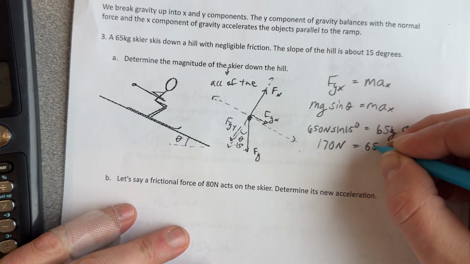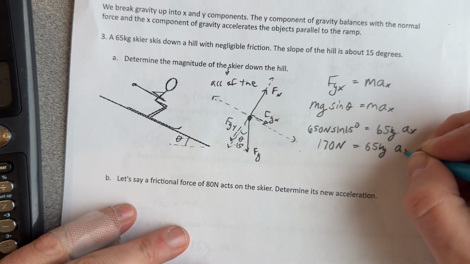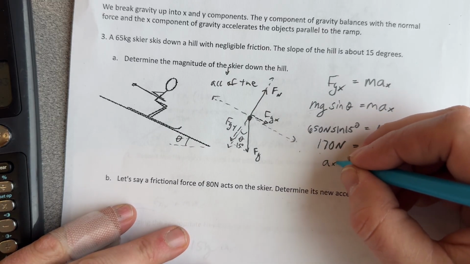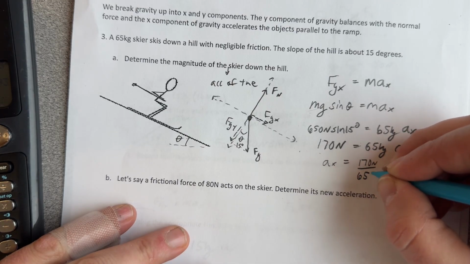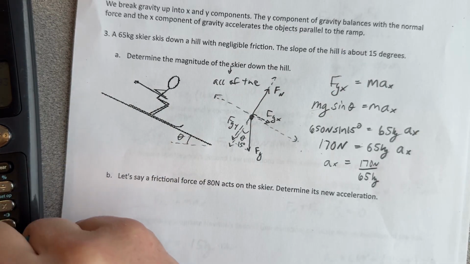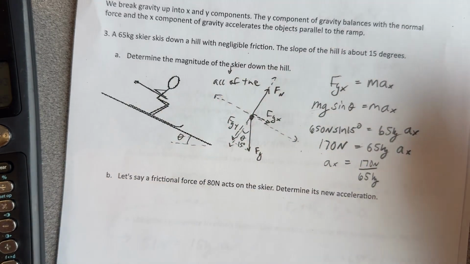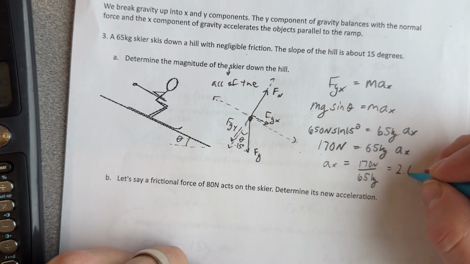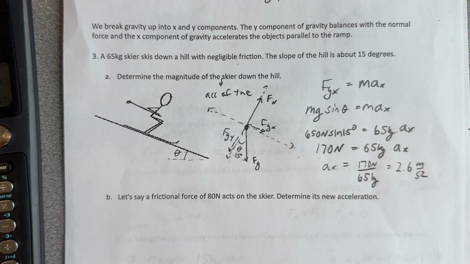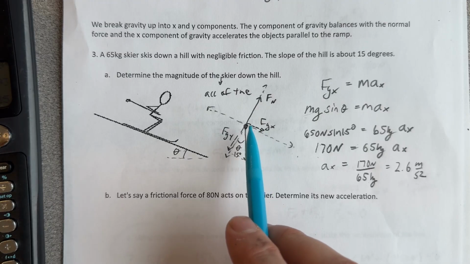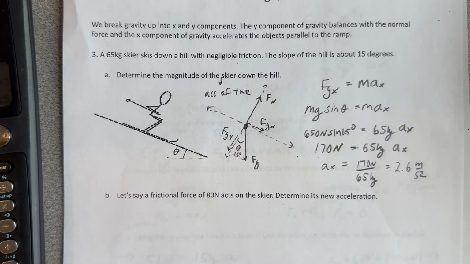Acceleration down the ramp is 170 newtons divided by 65 kilograms, so that's 2.6 meters per second squared. As we've seen numerous times now, a Newton per kilogram is the same as a meters per second squared. So it's the x component of gravity that's bringing it down the ramp. Great.